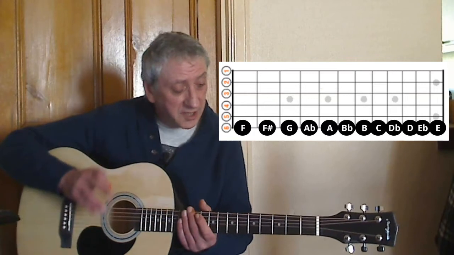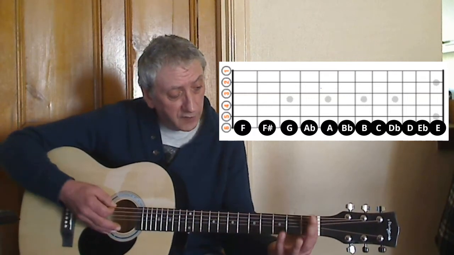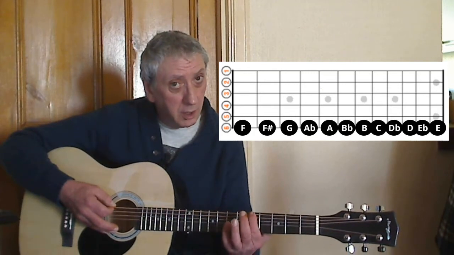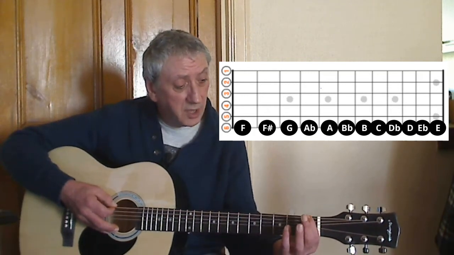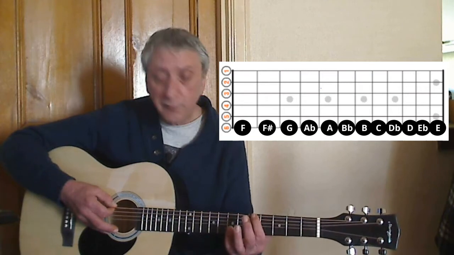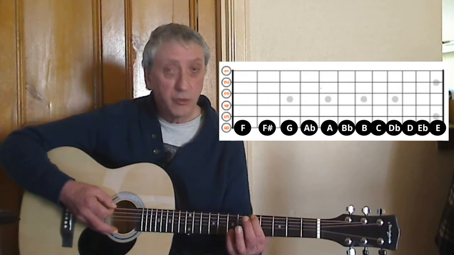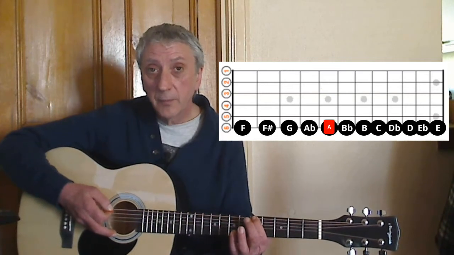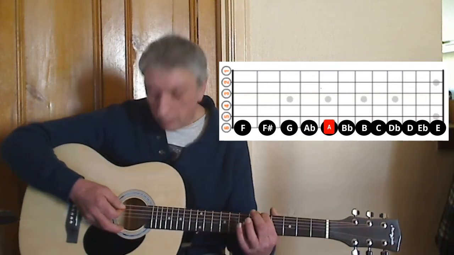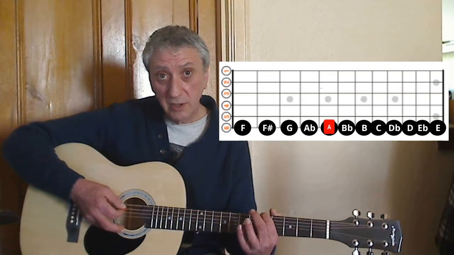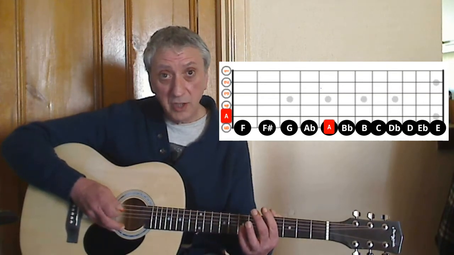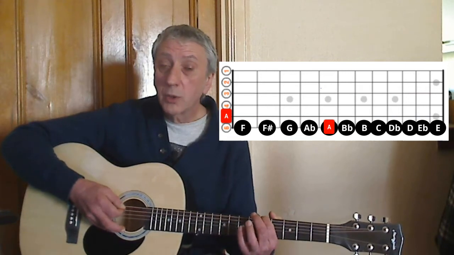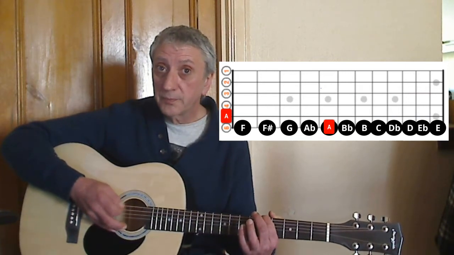So, let's take things a little bit further now. If I go up to the A, remember, if you look at the diagram, the 5th fret of the 6th string is A. That's the note of A. Now you've got an A string, which is your 5th string, the next string down. If you play that string, that's A. Open, right? So that's the same note.